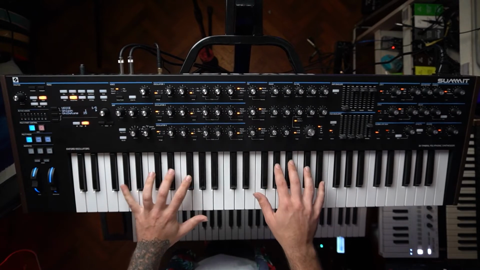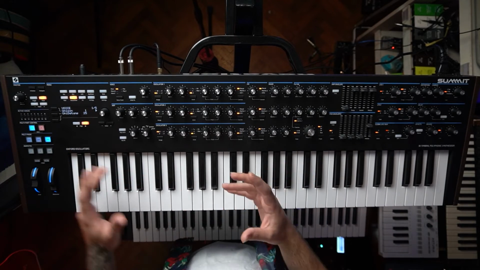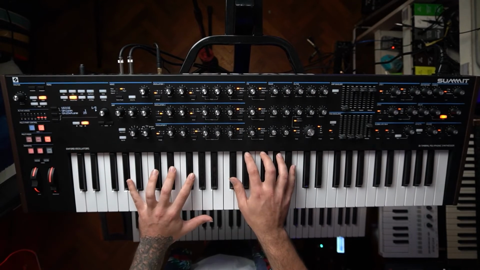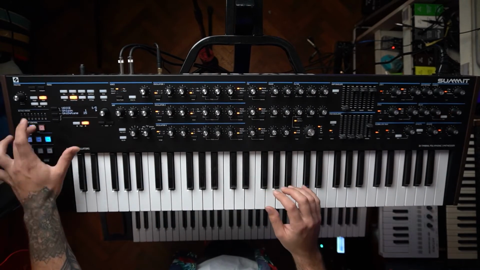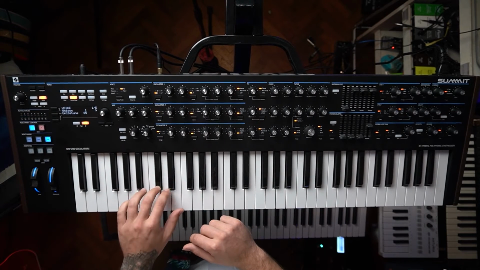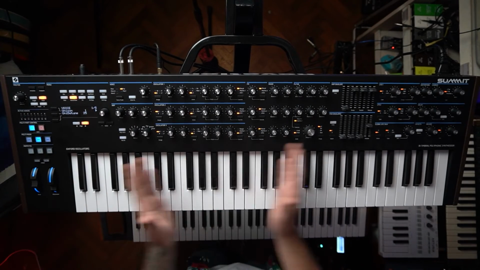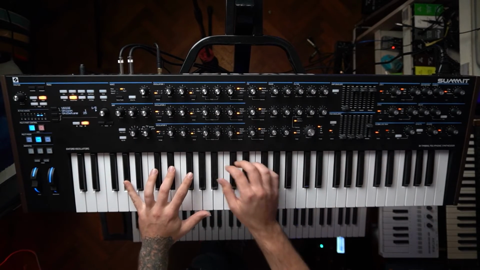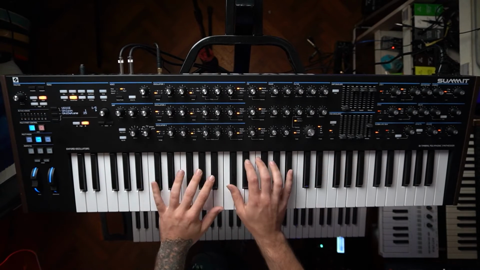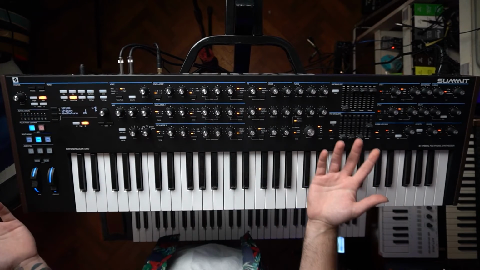But if we go to dual mode, we can have 2 different sounds for our song, and we can have A and then we can have B. So we can actually change them from one section to another inside of a song. And then we have the split mode that will divide the keyboard in 2. So it's quite a classic sound.